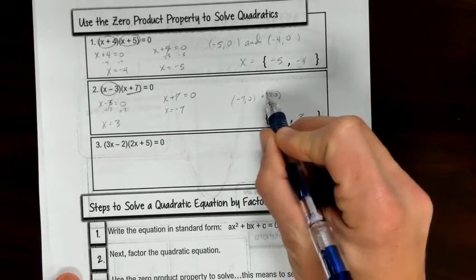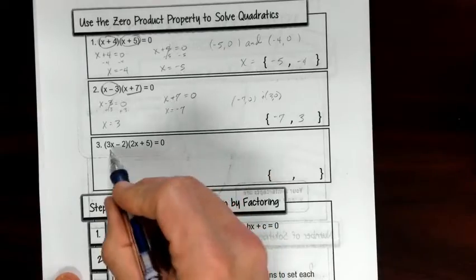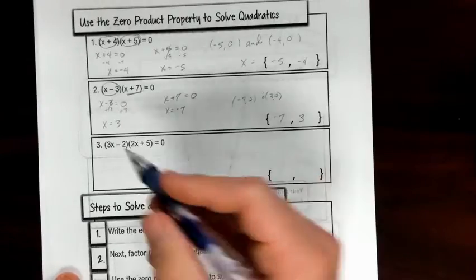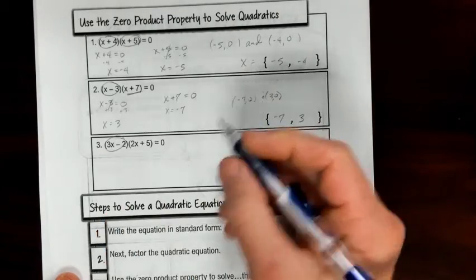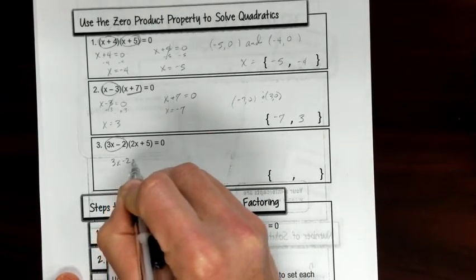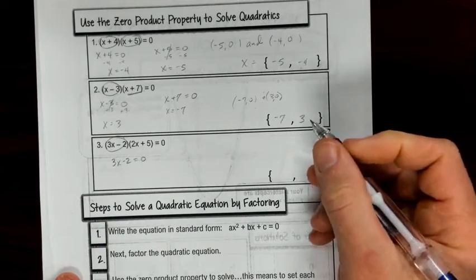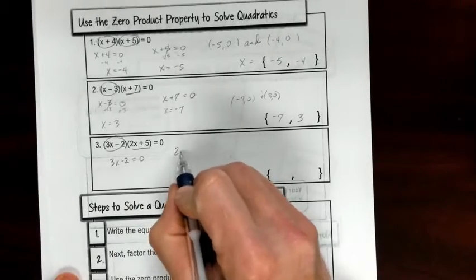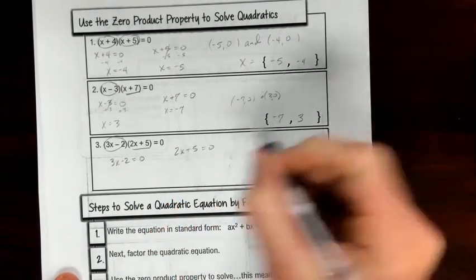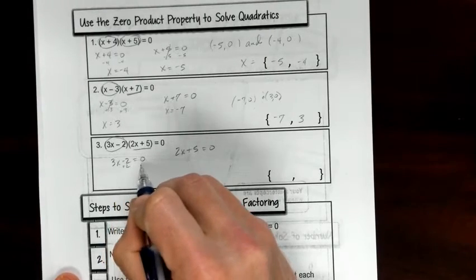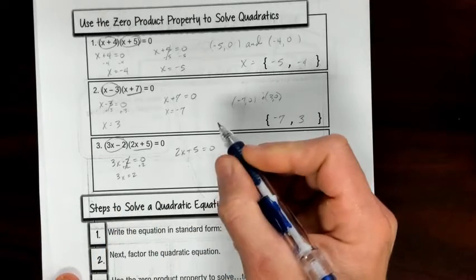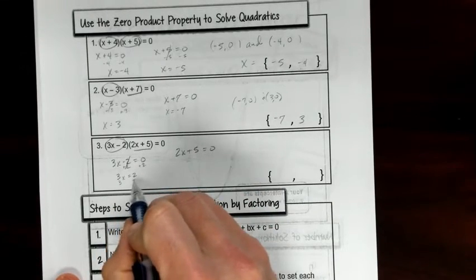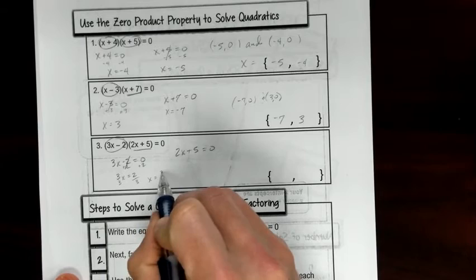Last one, I've got these two. Same thing. Just because there's a number in front of the x, don't freak out. Set each factor equal to 0. So 3x minus 2 equals 0, and 2x plus 5 equals 0. Solve for x. I'm going to add 2 to both sides, that goes away, and you've got 3x equals 2. Last step, divide by 3, so x equals 2/3.